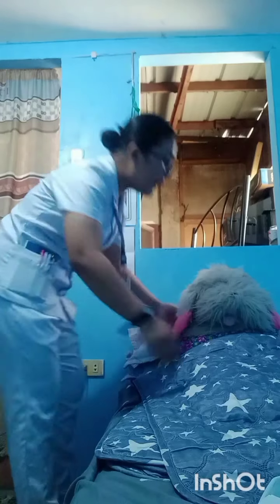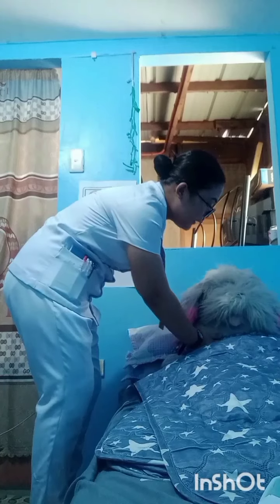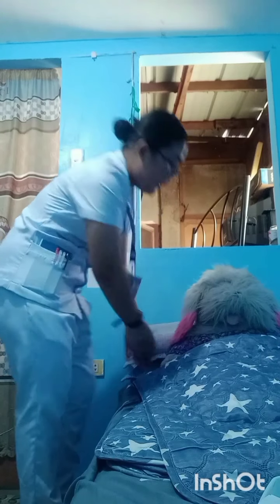Next, we're going to prepare our client as well as their supporting people or family. First, we're going to assist or position our client in a semi-Fowler or high Fowler position, because semi-Fowler or high Fowler position can promote lung expansion, which can help our client breathe easily. Ma'am, I'll position you like this so that you can breathe properly. Okay? Okay, thank you.